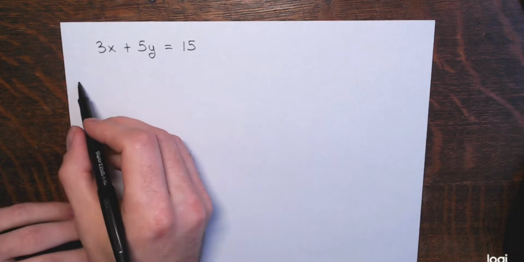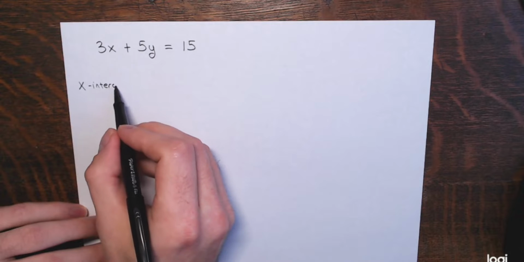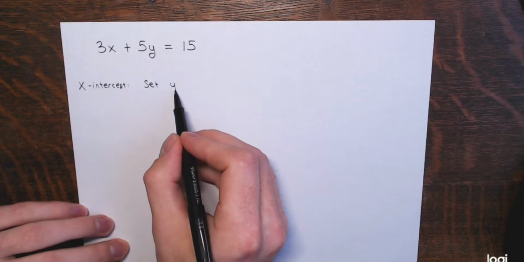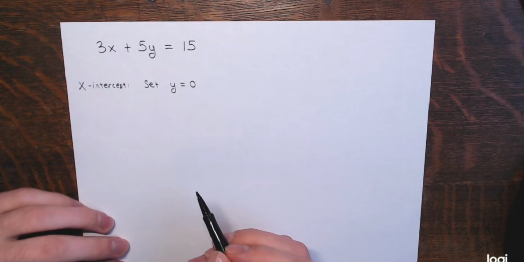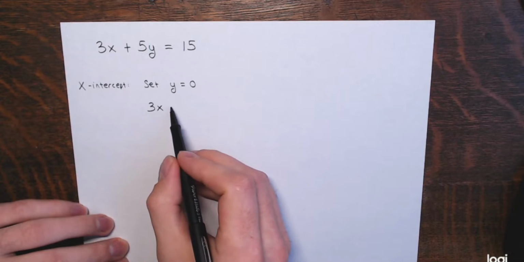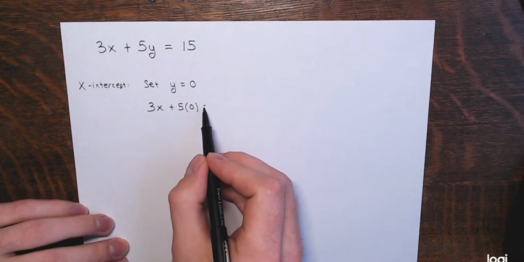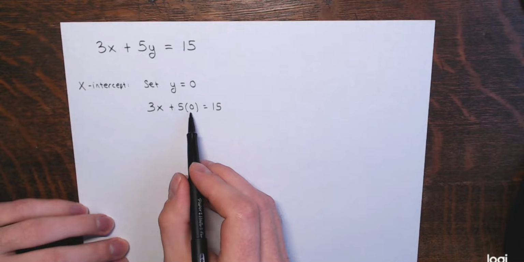And I already talked about how to find them, right? So for x-intercept, we set the y-coordinate to be 0. I'm gonna replace y with 0, and that'll leave me with this equation: 3x plus 5 times 0 equals 15. And the nice thing about 5 times 0 is that that's just 0.